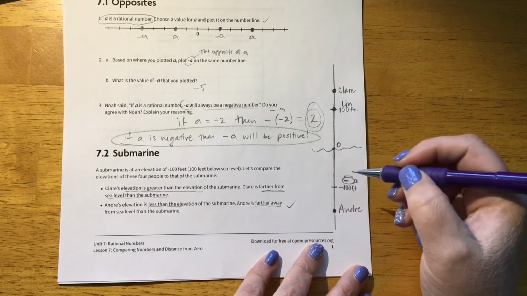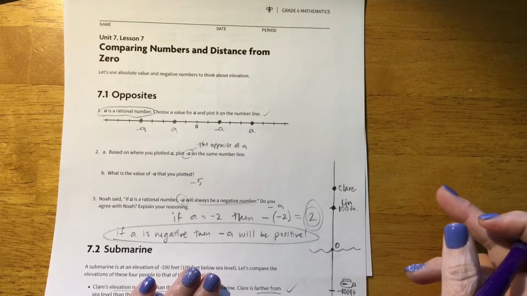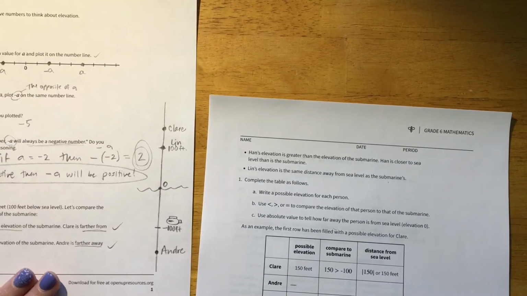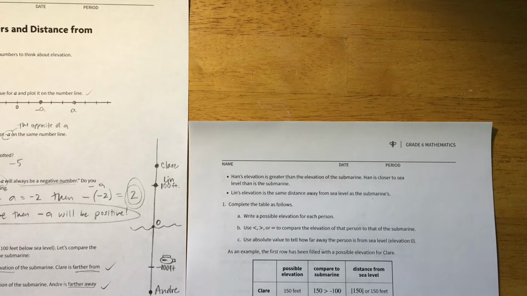All right, now we're done with Claire and Andre. Let's move on to the next person, who I believe is Han. Yes, I'm going to try to keep this number line in view here. Now we're ready to talk about Han.